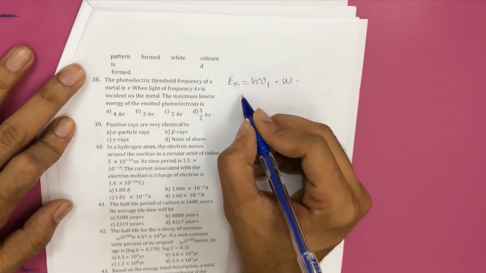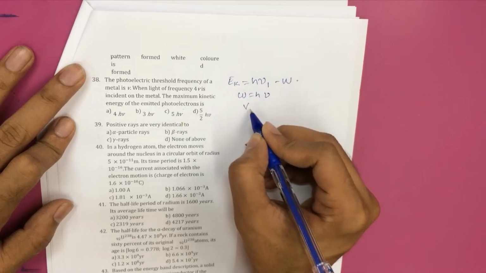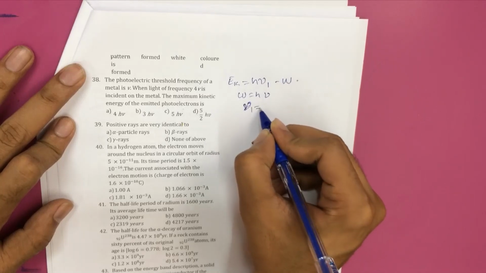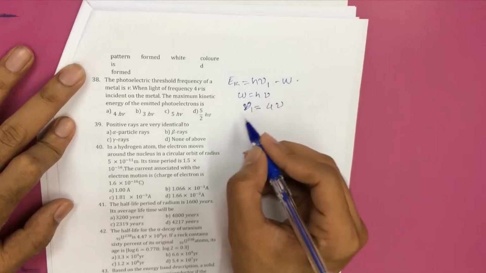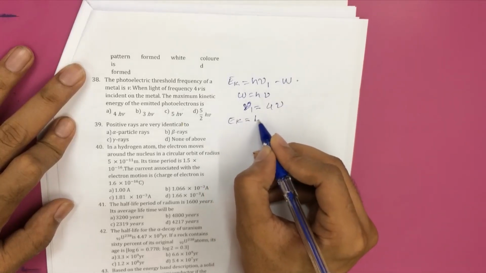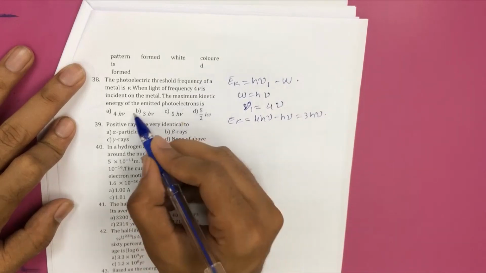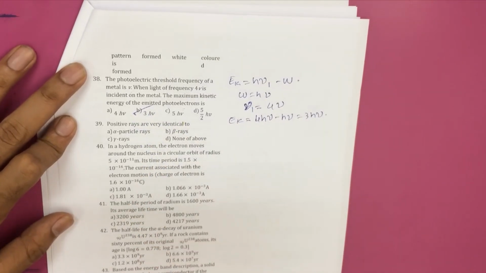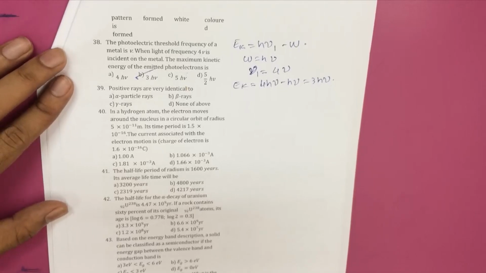So work function is h nu, and here nu1 is 4 times the original frequency. Substituting all of that, Ek would be equal to 4h nu minus h nu, which will be equal to 3h nu. So 3h nu would be your correct answer. That is option B.